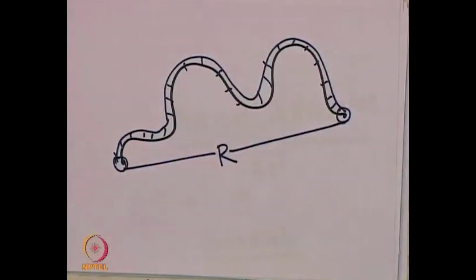Now let us say that in a petri dish you have a million DNA or Avogadro number of DNA or a large amount of DNA.